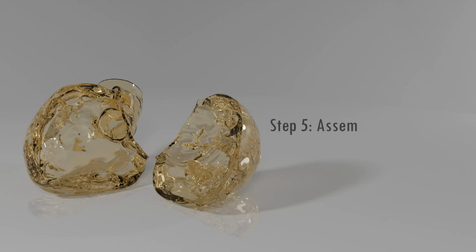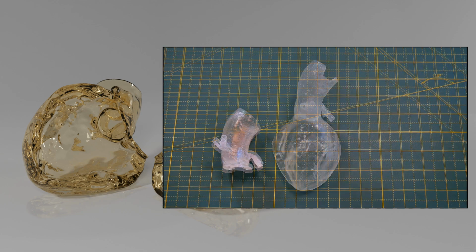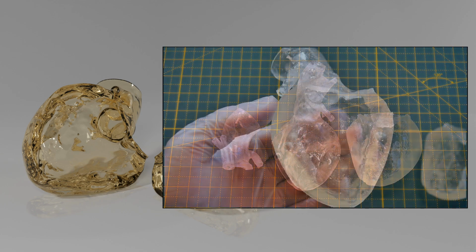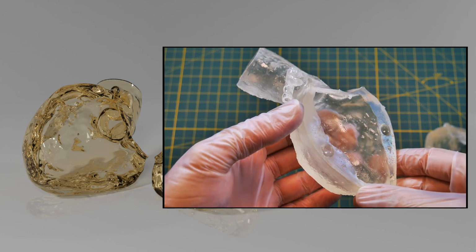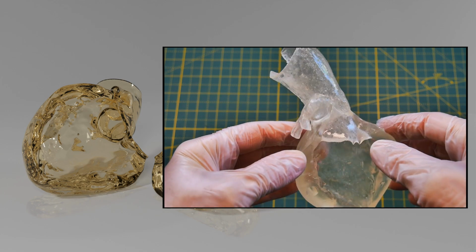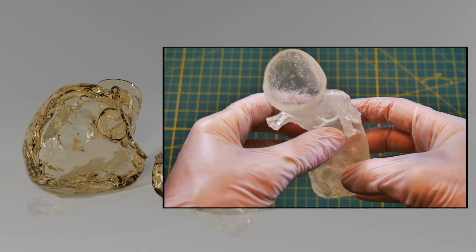Let's have a look at the final models. In addition to the main model, we also printed the aortic root as a single part. As you can see, the 3D printed models provide a detailed representation of the patient's pathological situation. The two parts of the left ventricle can be combined without a visual gap.